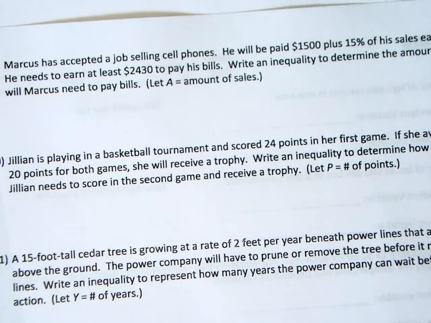Marcus has accepted a job selling cell phones. He will be paid $1,500 plus 15% of his sales each month. He needs to earn at least $2,430 to pay his bills. Write an inequality to determine the amount of sales Marcus will need to pay his bills. Let A equal the amount of sales.